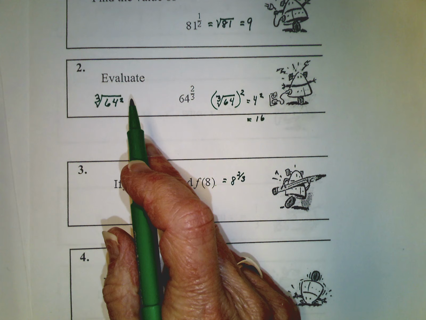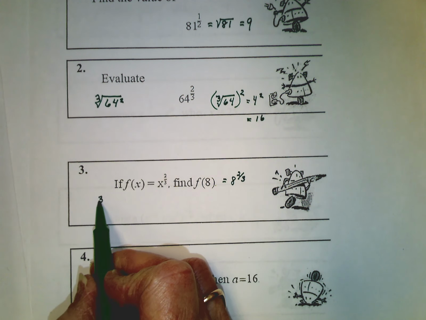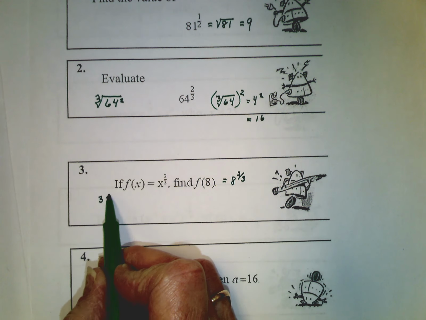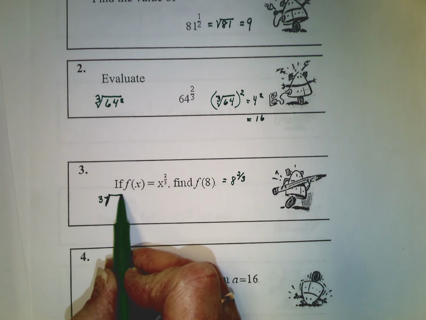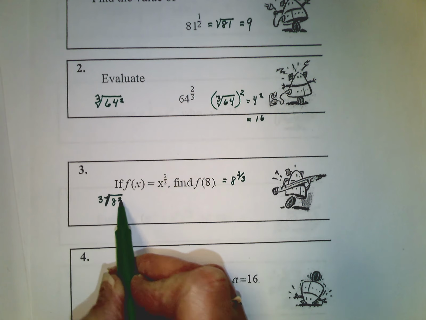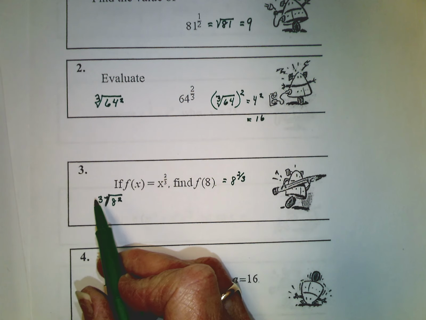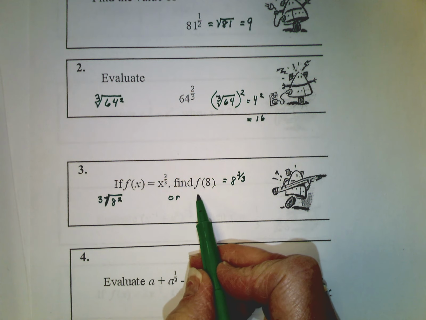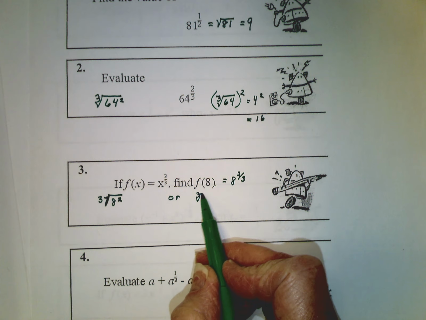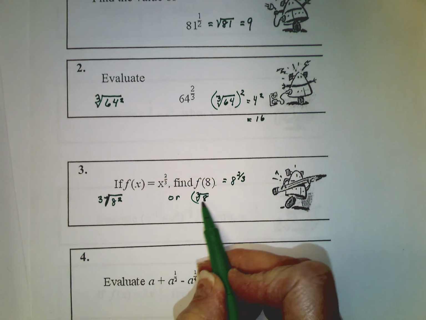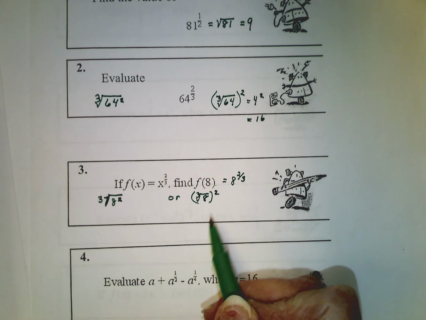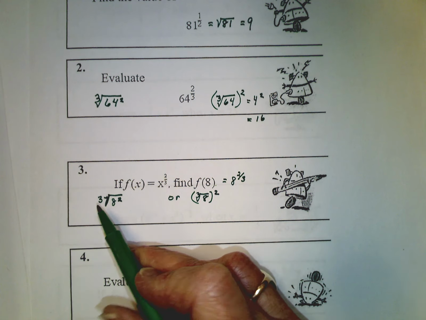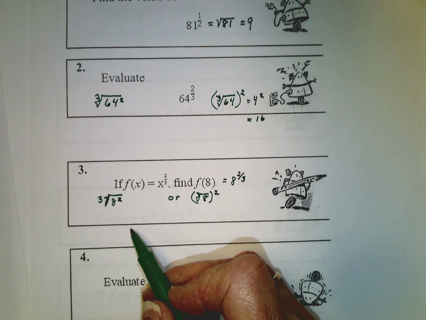As in the previous problem, we could write this as the cube root of 8 squared, which means square the 8 and find the cube root, or we could write it as the cube root of 8, find the cube root, and then square it.